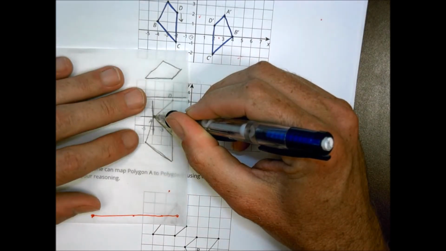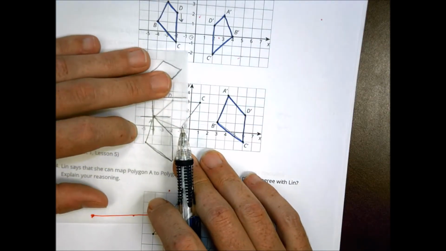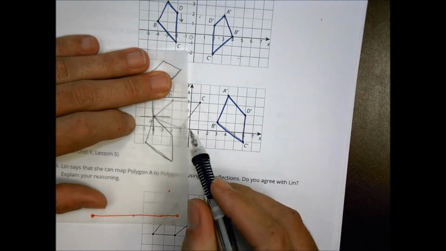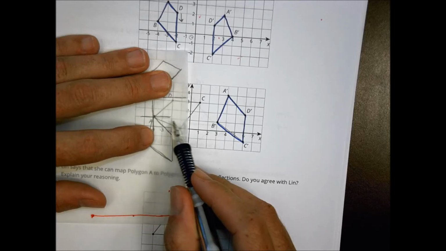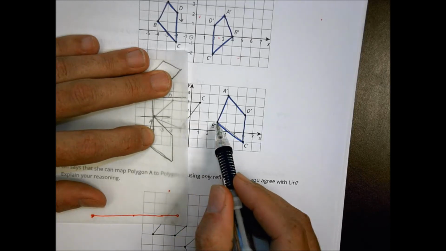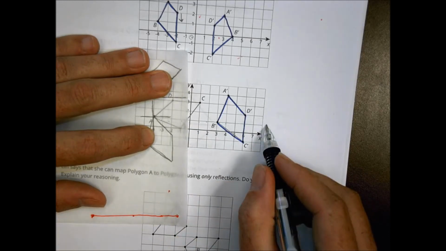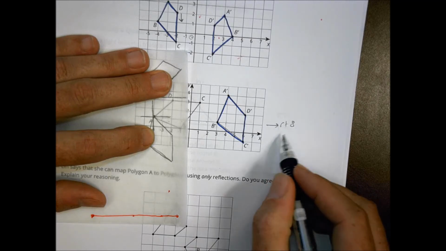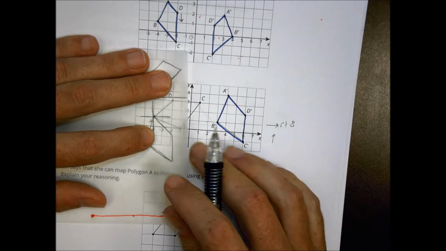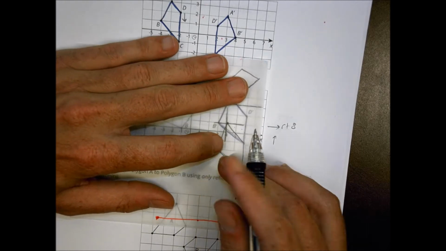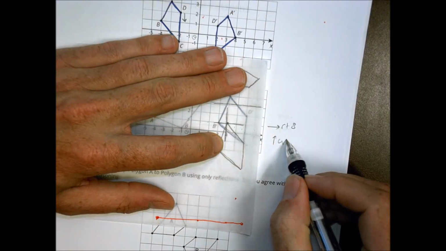Once I've rotated 90 degrees clockwise, now I can translate, and I can translate over 1, 2, 3, 4, 5, 6, 7, 8. So I can go to the right 8, and then I can go up. So let's move over right 8, whoop, 8, and then I can go up 1, 2, 3.